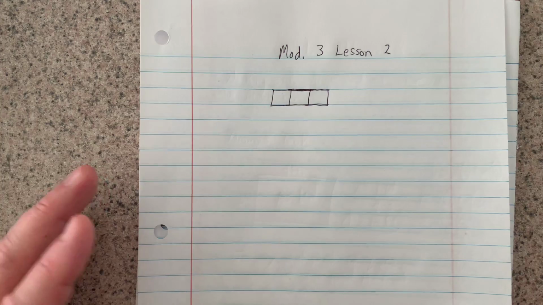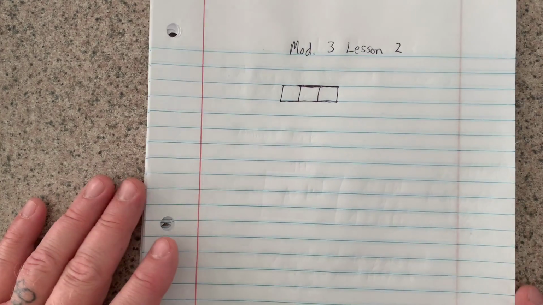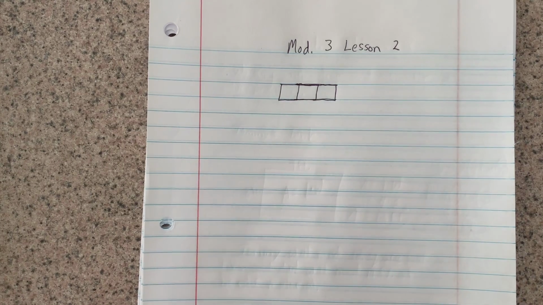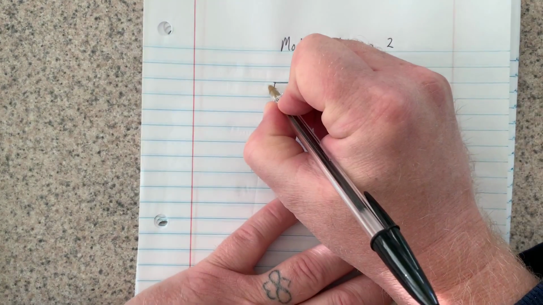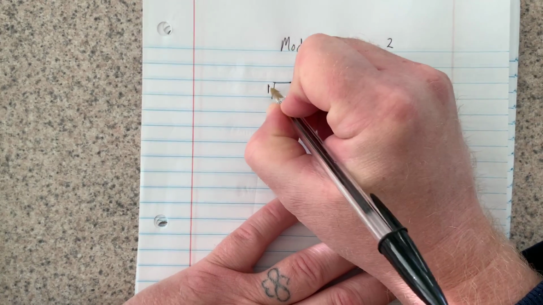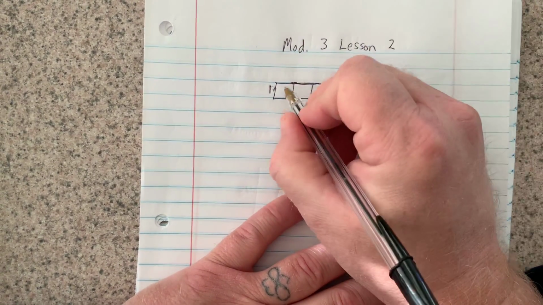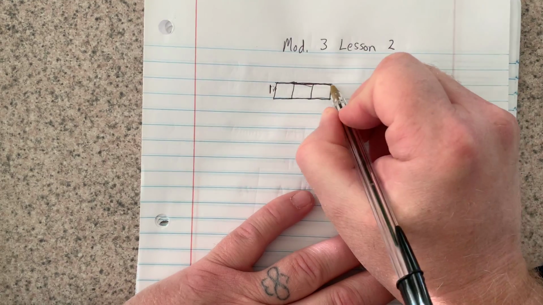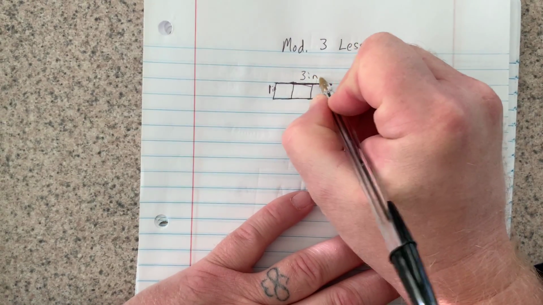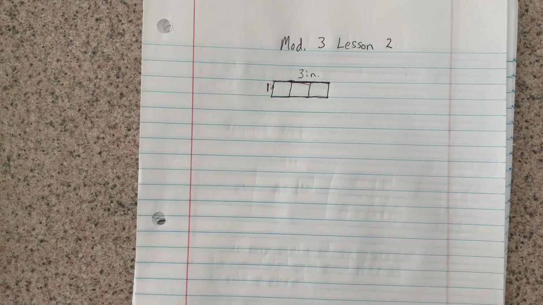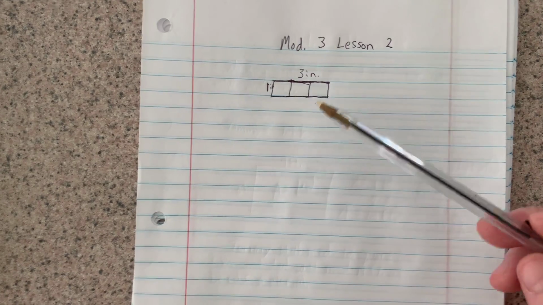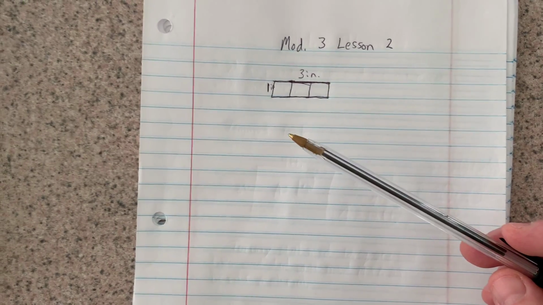You can pause it and talk with somebody about it. But just think about specifically, what is the width and length of this rectangle? Okay, so it's 1 inch this way, and it's 1, 2, 3 inches this way, right? So we have a width of 1 inch, a length of 3 inches.